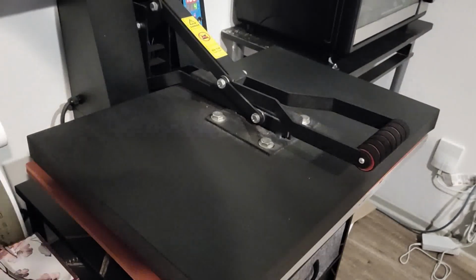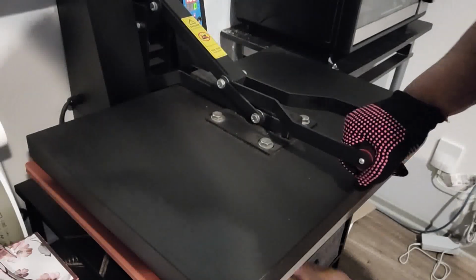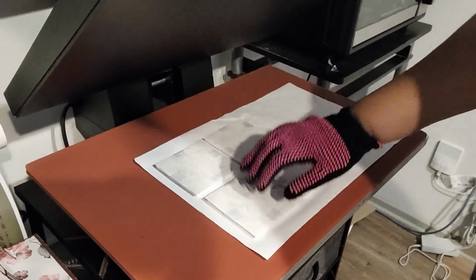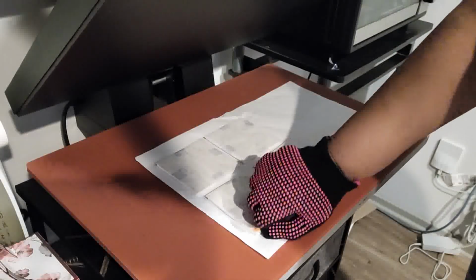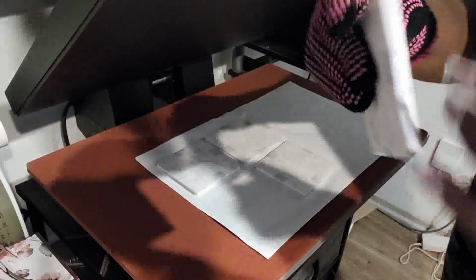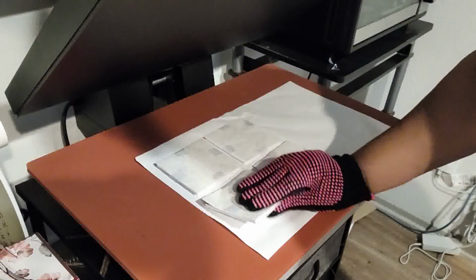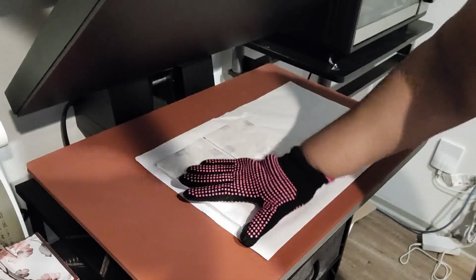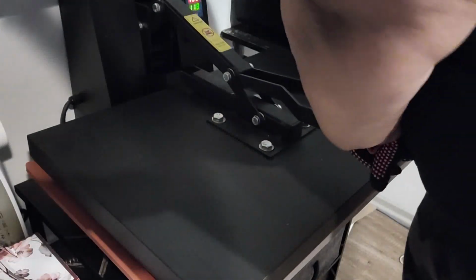All right, guys, we are about 5 seconds out. I'm gonna get my glove on. All right. You always know you have a good sub when you can start to see the ink bleed through. And I'm going to take a looky hickey here. Let's see what it looks like. I really think I could go a little bit longer. It doesn't look as vibrant as I want it. So I'm going to go about another 60 seconds.